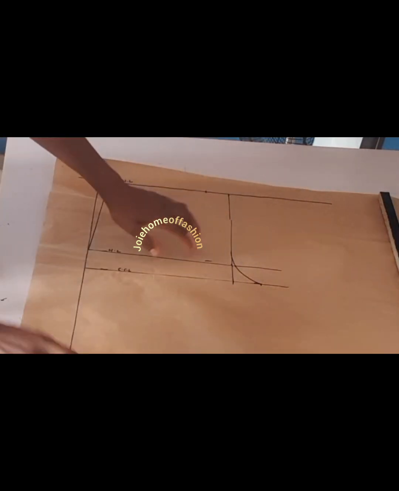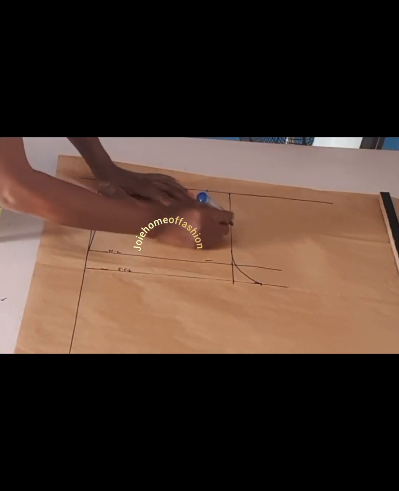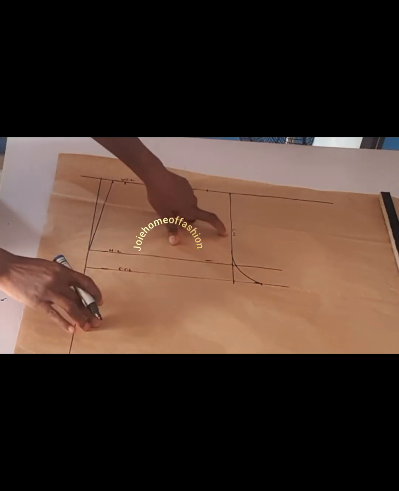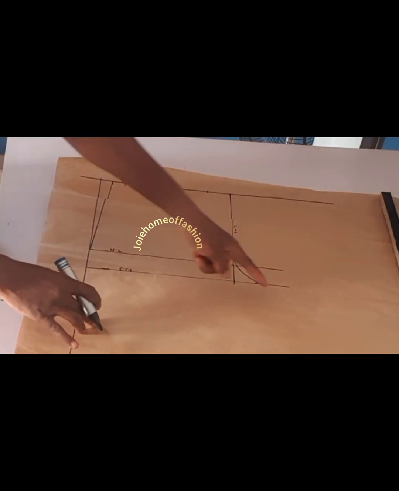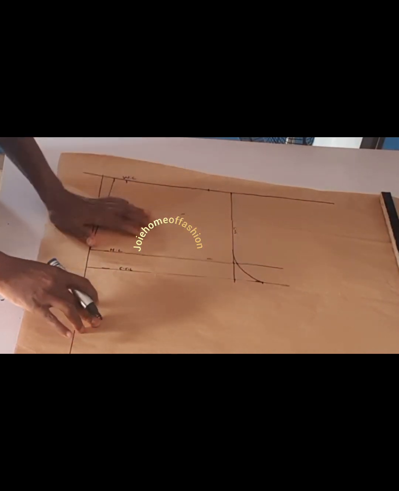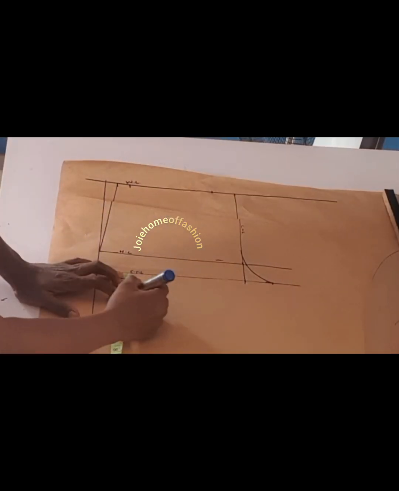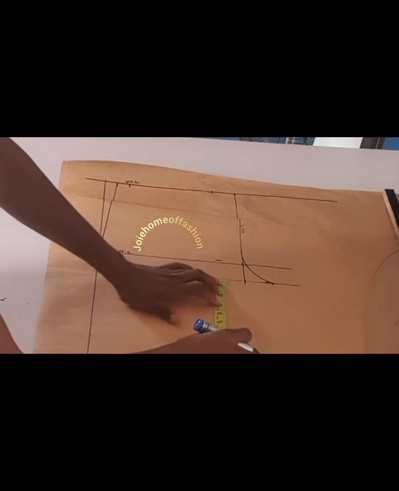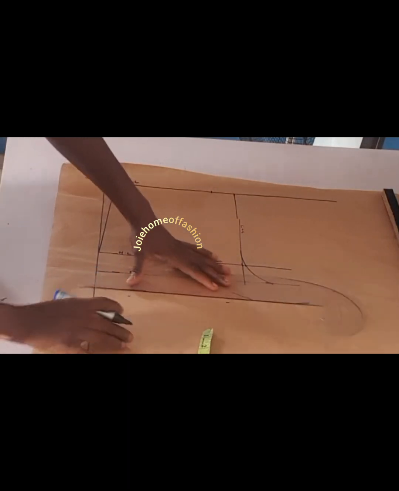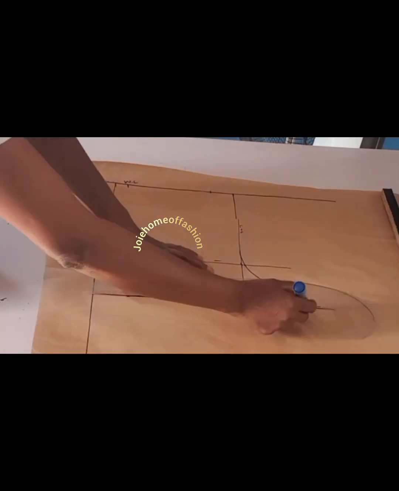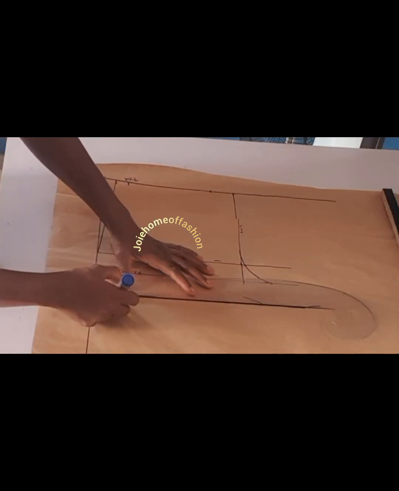Okay, now that one is your crotch curve, just like the way you have the armhole, and that is what happens around the crotch also. So that is your crotch curve. The next one we're going to consider is the tie line. If you're doing it for a slim person, you come down by 2.5, but if it's someone plus size, you go down by 3. Then that is where you take your tie line.